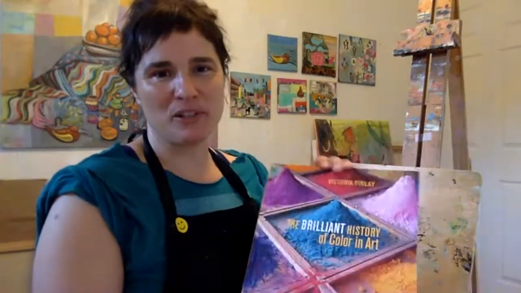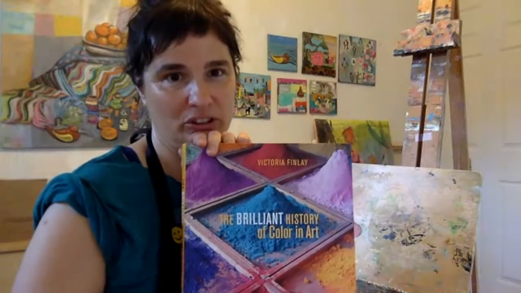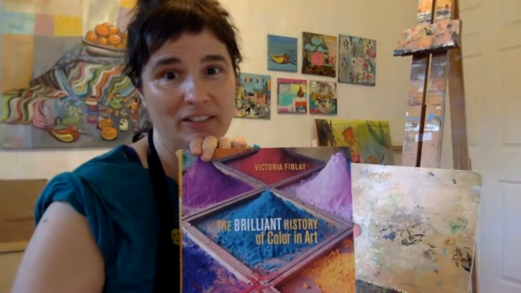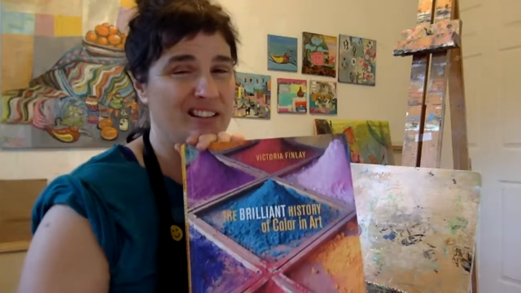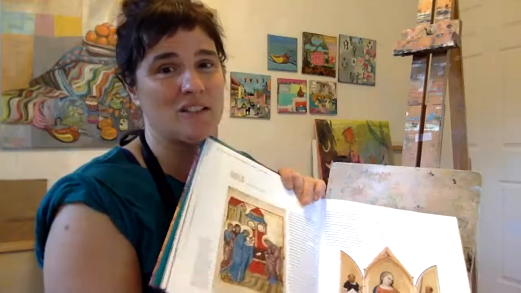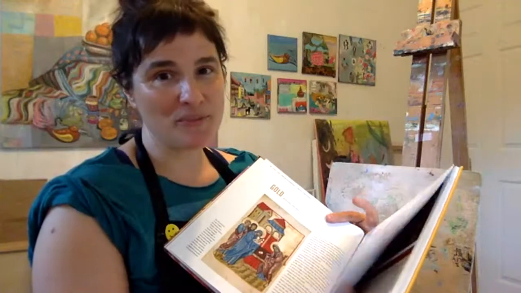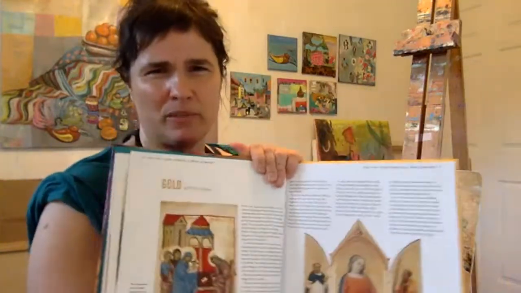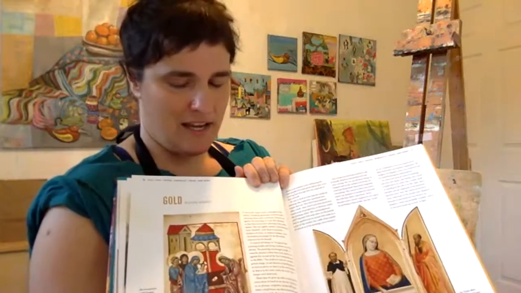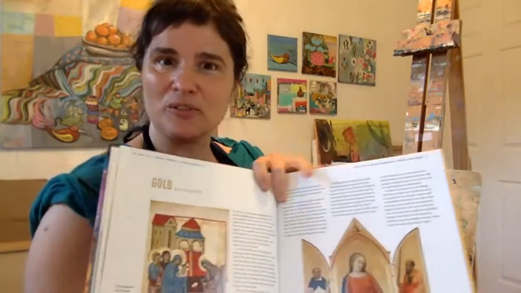Now, I have this book that I think is really interesting and cool, and I recommend it if any of you are interested in color and history and pigments. It's really easy to read. There's lots of cool pictures in it. It's broken up by color. And this was a book I think that Asheville Art Museum had people reading. And this whole section on gold is really interesting.